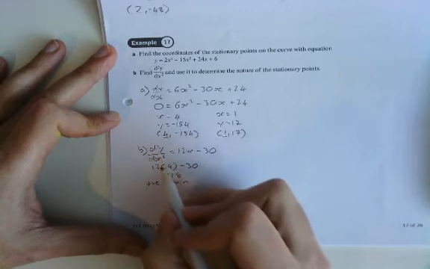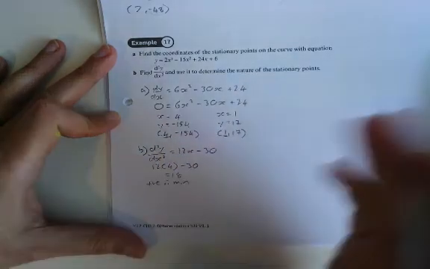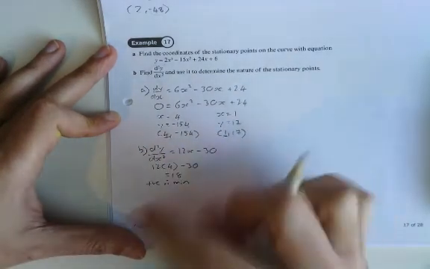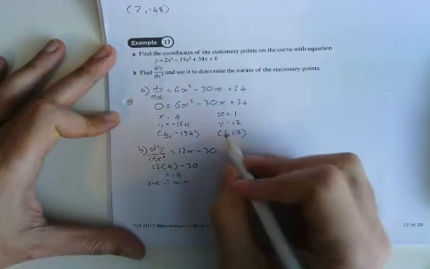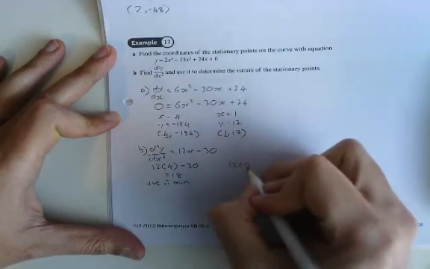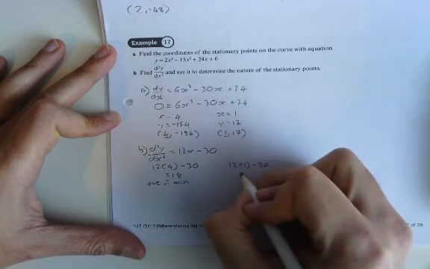Okay. Remember, what that means is that the gradient is increasing. That's what that is. So it means that it's gone from being negative to being positive. So if the change in the gradient is positive, it means that it must have bottomed out at a minimum.